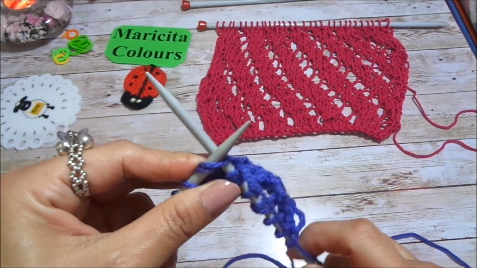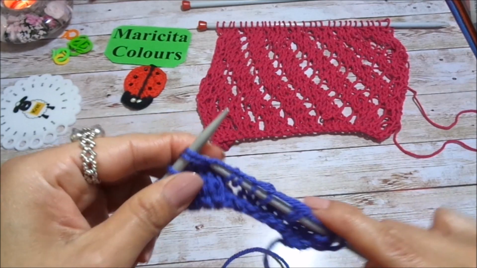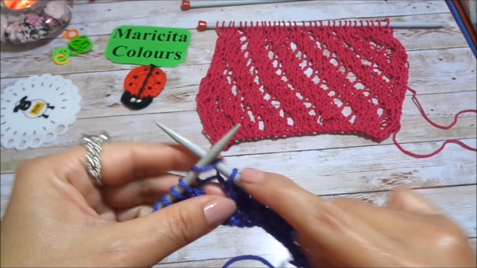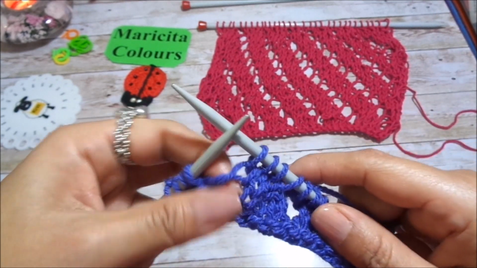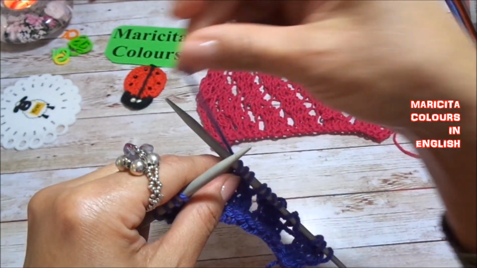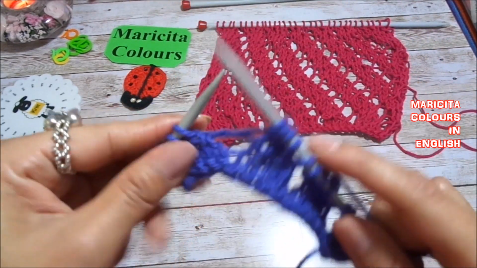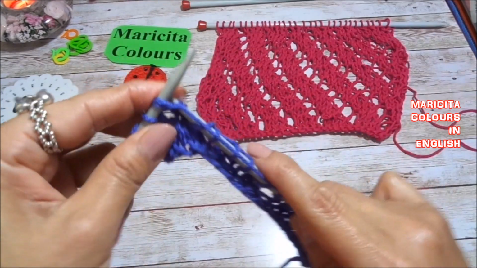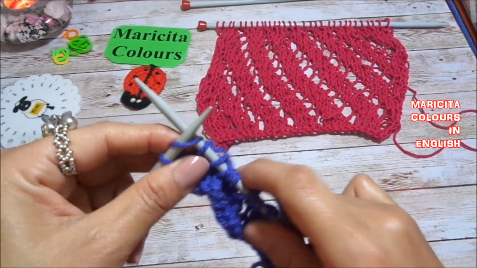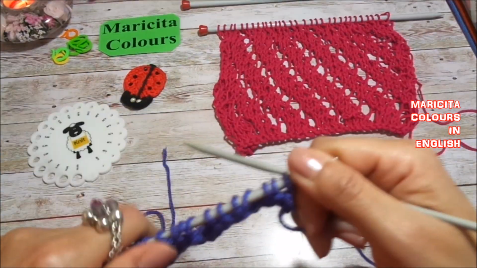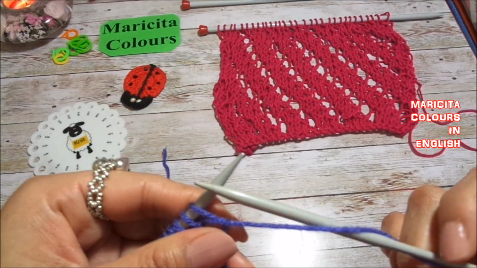We make the yarn over the needle, the decrease. This is the second and the third knit stitch. The decrease is like the first knit stitch. Again, yarn over the needle, 1 decrease, and after the decrease we make the 2 knit stitches. Always when we make the yarn over the needle we must make 1 decrease.